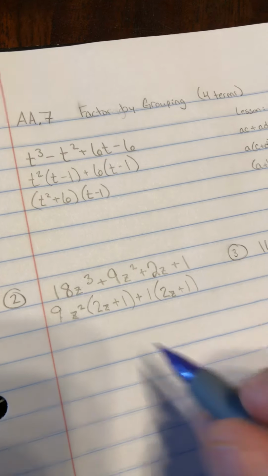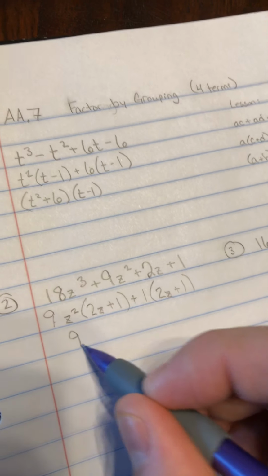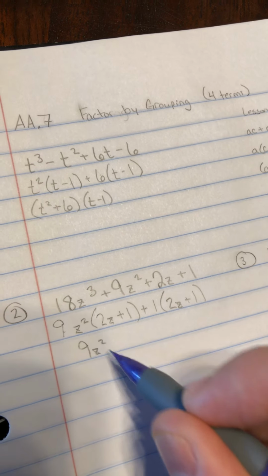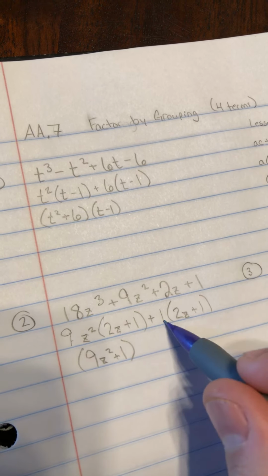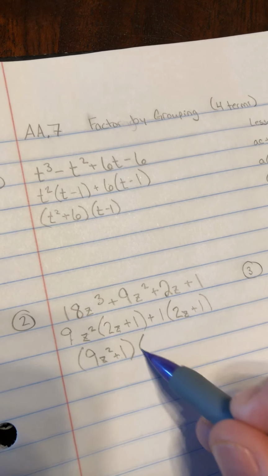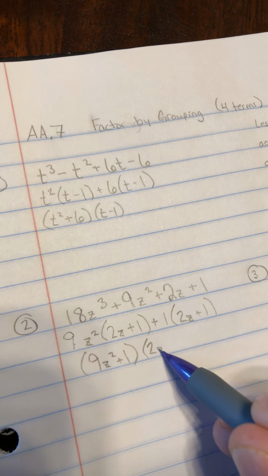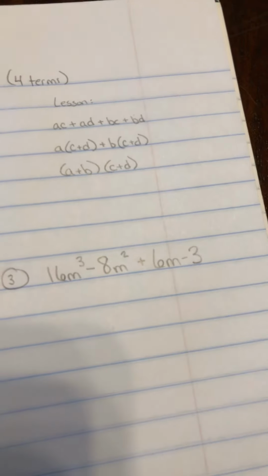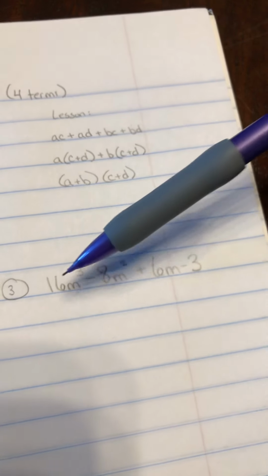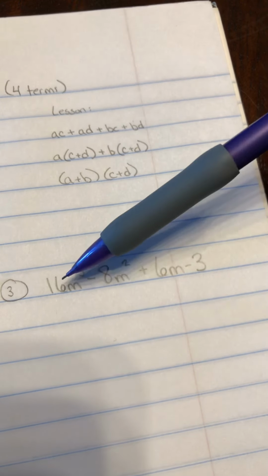Okay? So you're left with 9z squared plus 1. 9z squared goes here, 1 goes there, and in the back you have 2z plus 1.